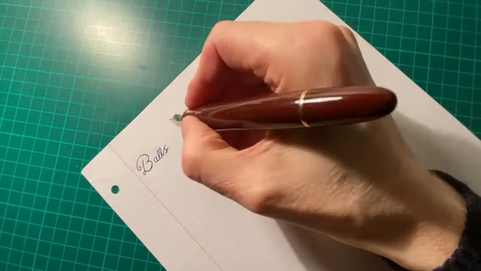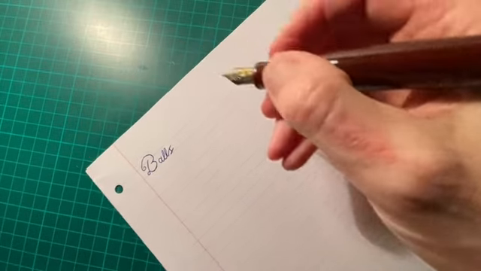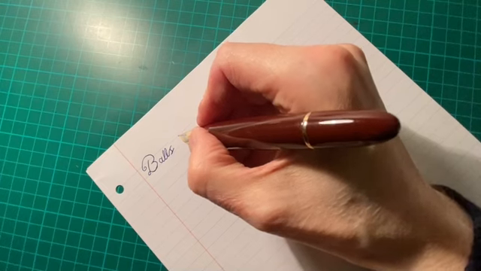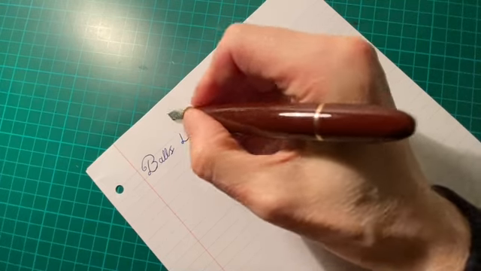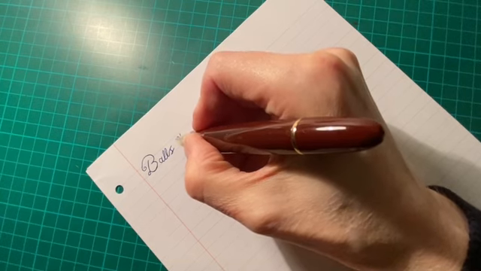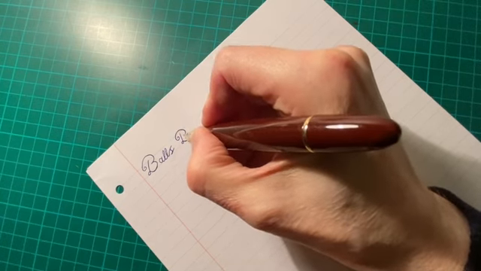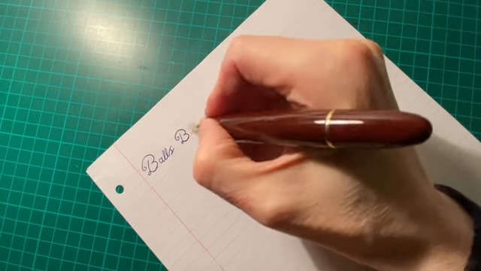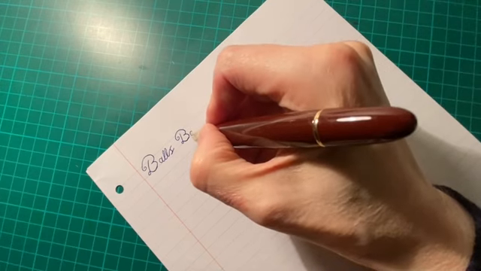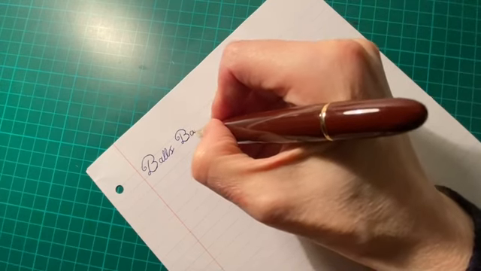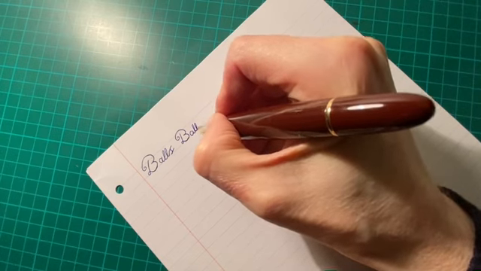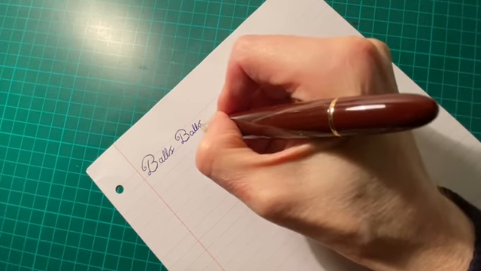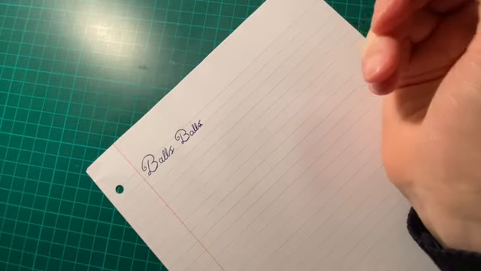So let's rewrite that again, but this time doing it the way that I want to do it. We come down and bring it round, form a little loop, and come around. Then we form a small A, come up and form the L, and then an L, and then an S, but then curve it round and finish on the down.